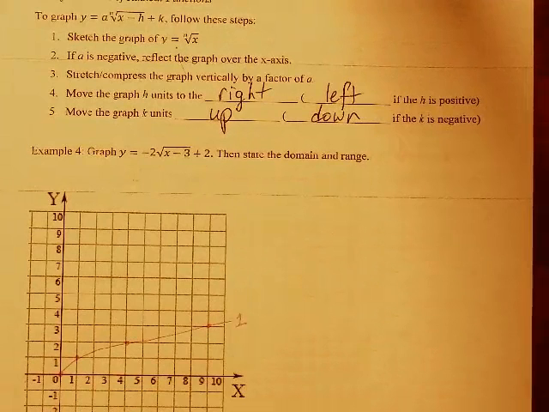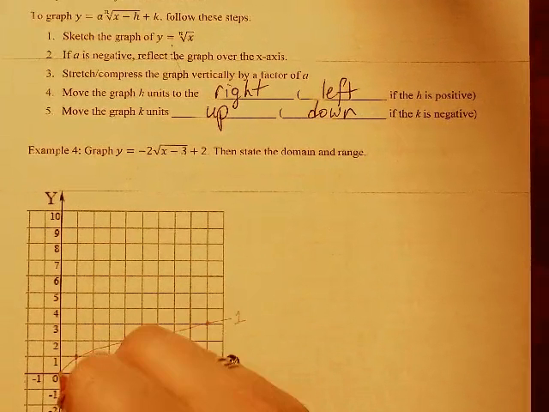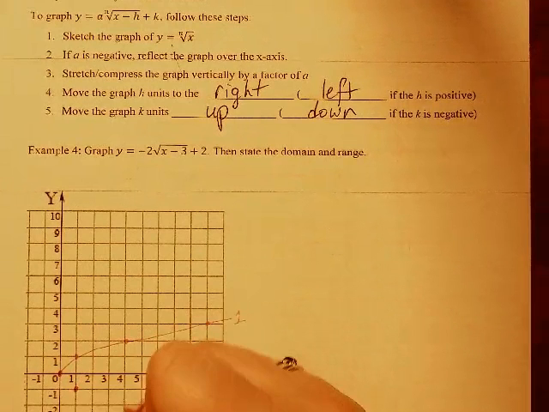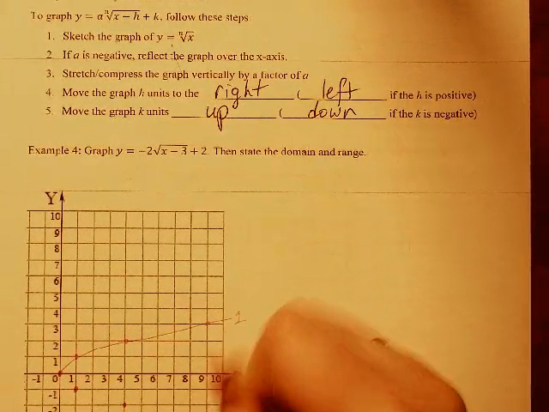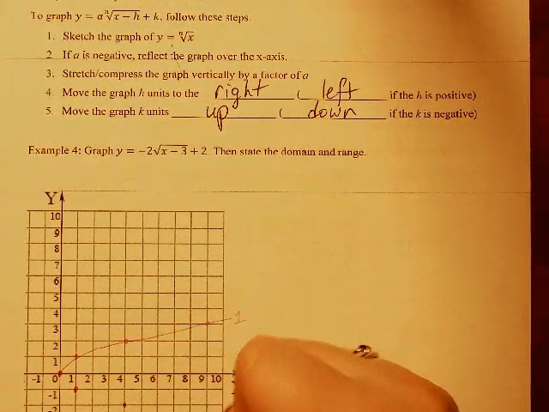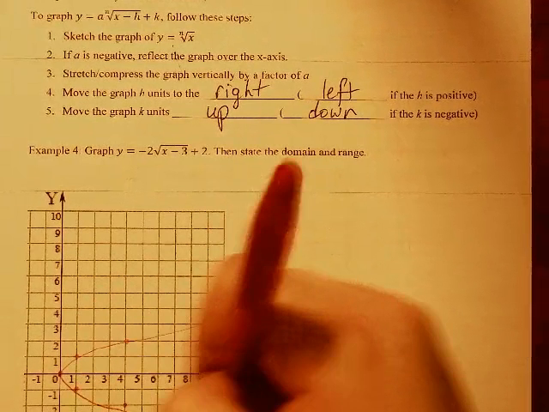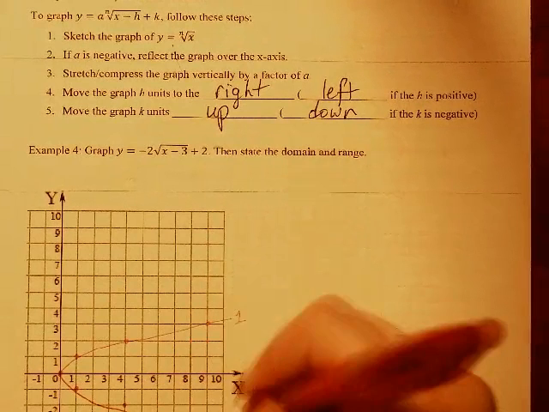Okay? Now, if a is negative, which it is, we reflect the graph over the x-axis. So this stays at 0. This becomes a negative 1. This becomes a negative 2. And this becomes a negative 3. So that was step 2.